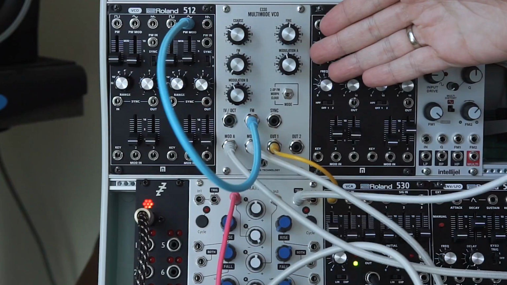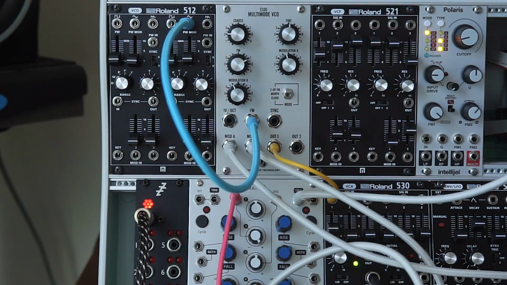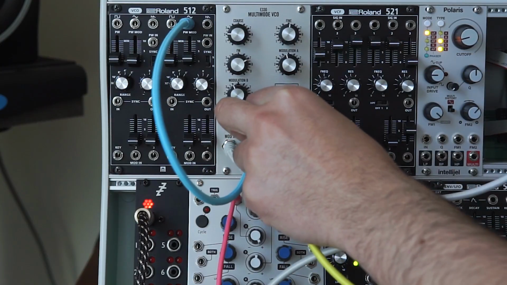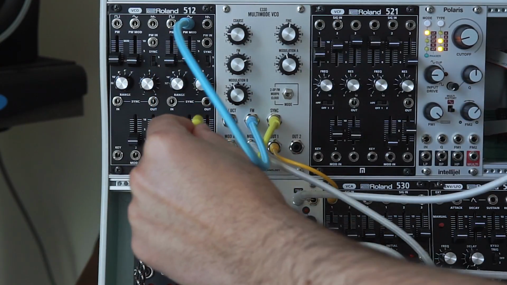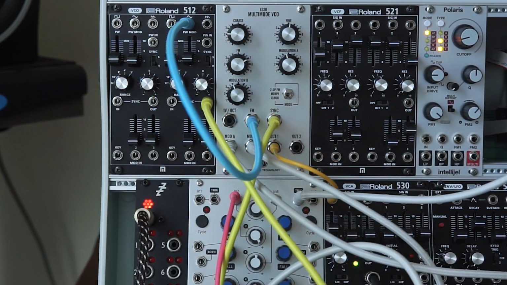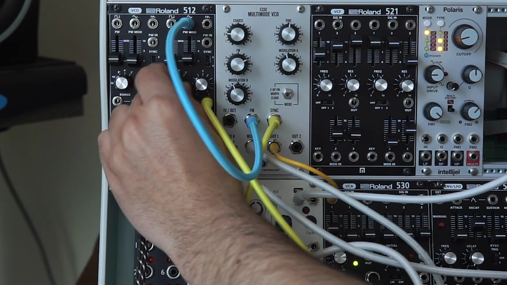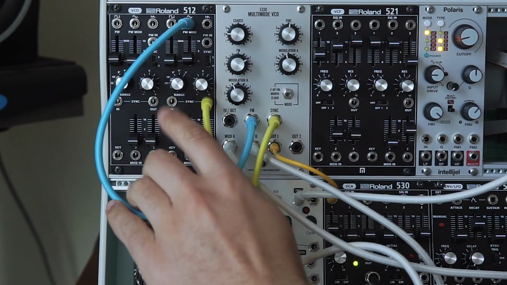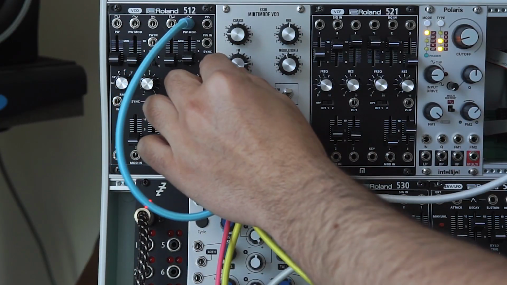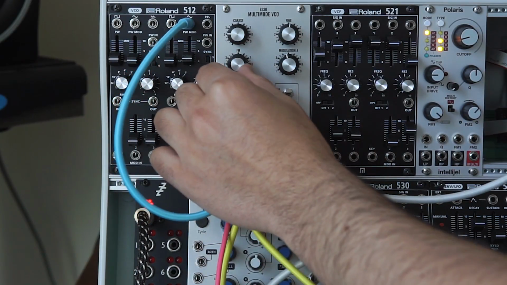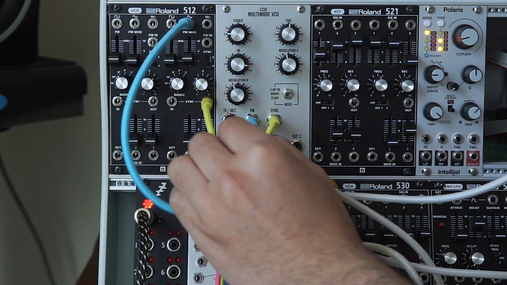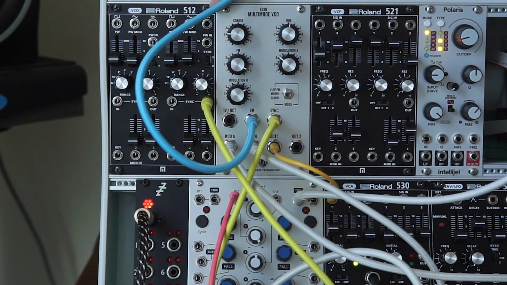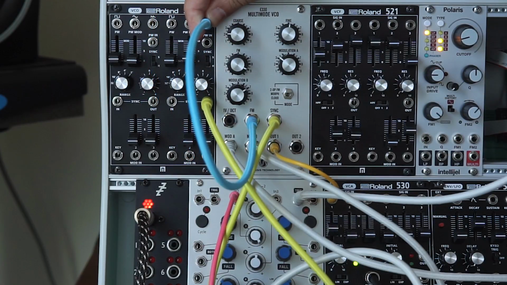Beautiful metallic tone. Okay, so next up, I'm going to plug in a sync input from that same oscillator. I'm going to pitch it down a couple octaves. We get this gorgeous growling tone. Now I'm going to switch out the FM from triangle to sawtooth. This gives us a really nice rubbery texture.